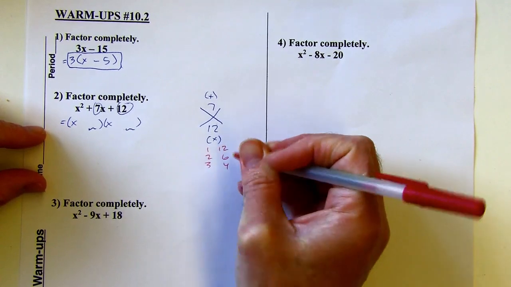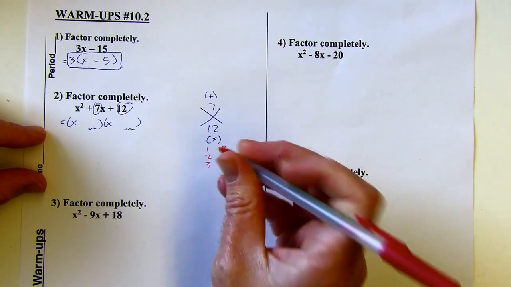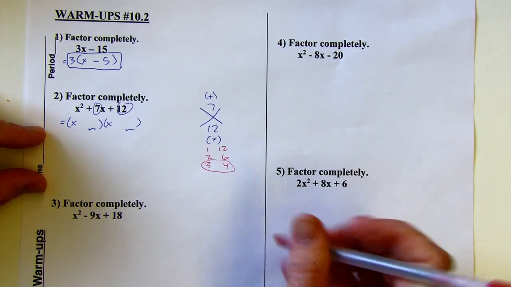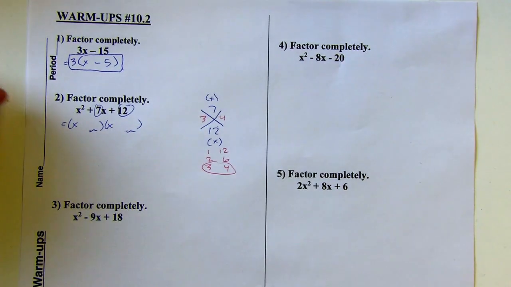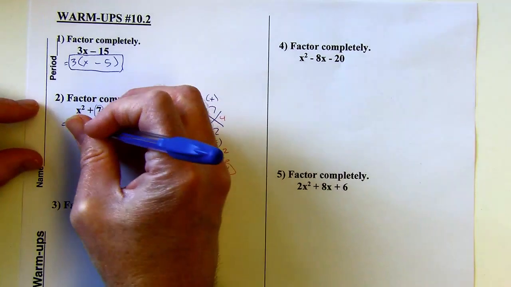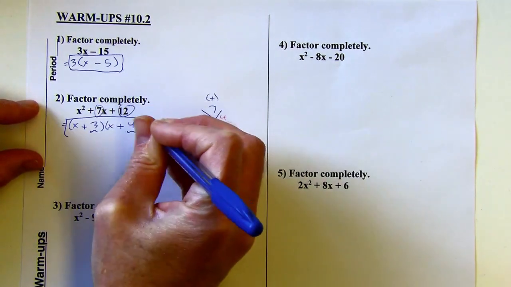Now we could also do the double negative versions, but the double negative versions definitely aren't going to add up to positive 7. So the only combo that is going to work here is 3 and 4, and you could switch the order of them. It doesn't matter, but it's a positive 3 and a positive 4. So that's what goes in the back of my parentheses, and now this is factored.